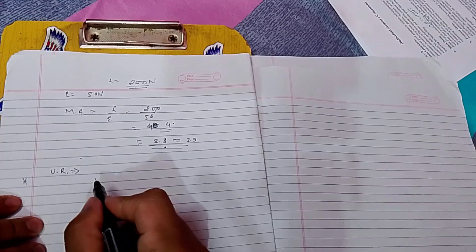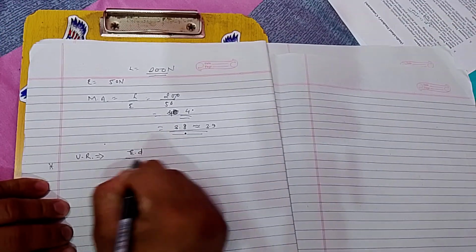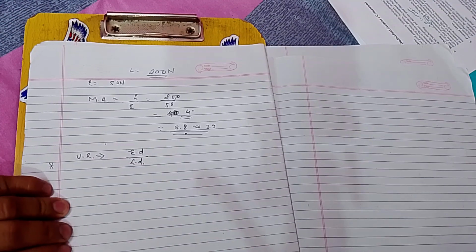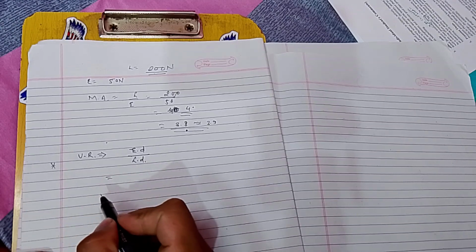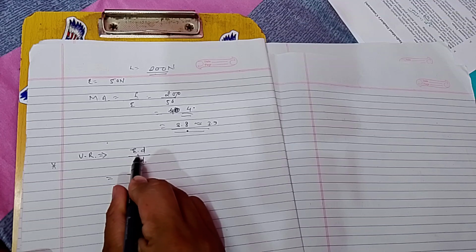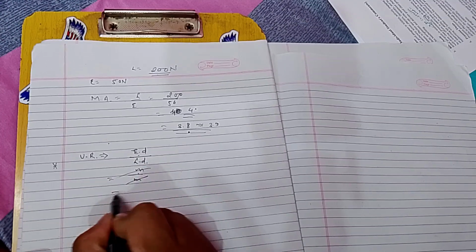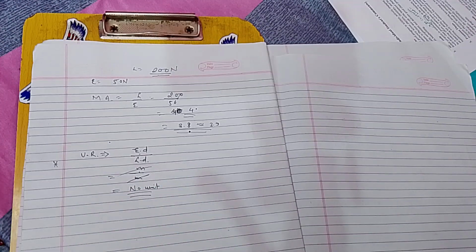Okay, so VR is defined as the ratio of effort distance to load distance. Once again, as you can see, it is the ratio of two distances. The unit of effort distance is meter and load distance is also meter, so meter and meter get cancelled and VR has no unit, like MA.